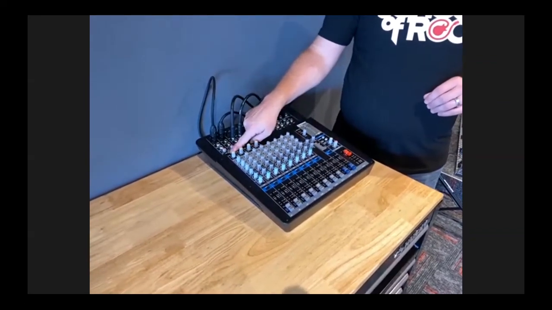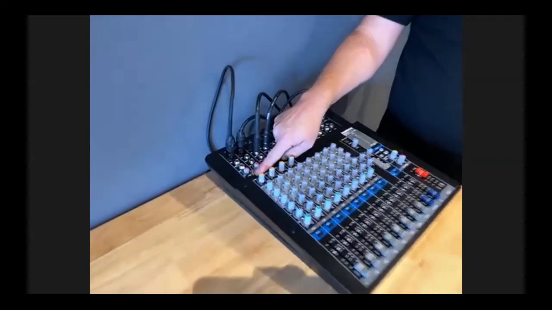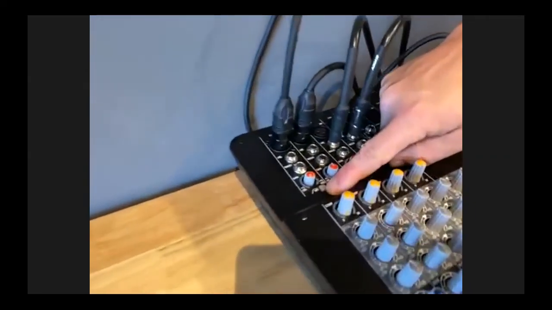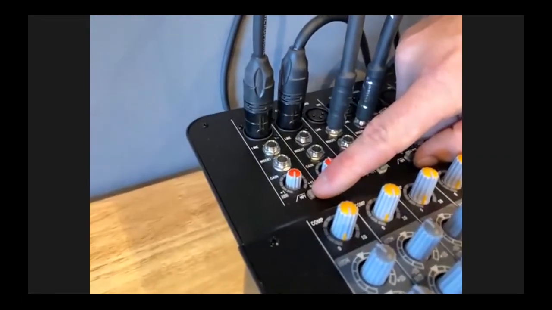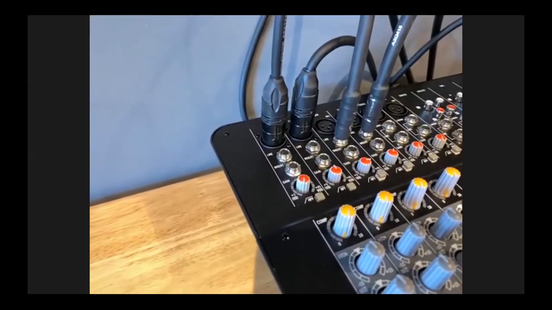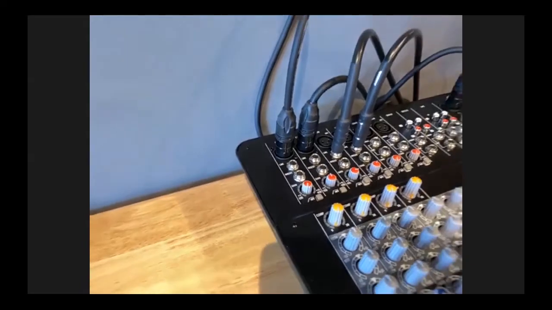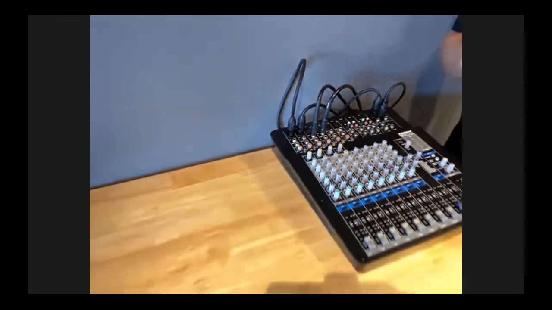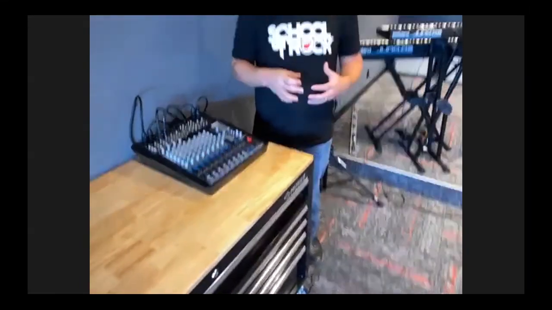One of the other things that's on there is this little button. It's probably really hard to see because it's tiny, but it says HPF, that's a high pass filter. That allows us to push in that button, and what it does is it cuts out all the low frequencies that would be really rumbly or pop when a vocalist was singing that typically you don't want.